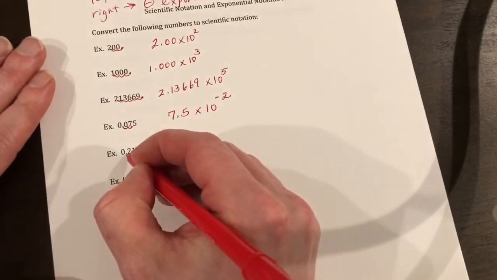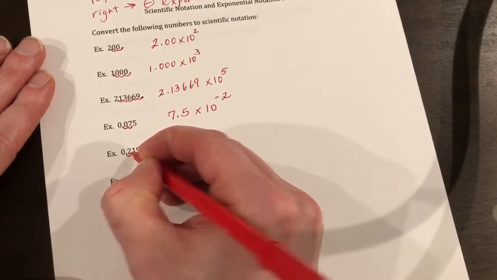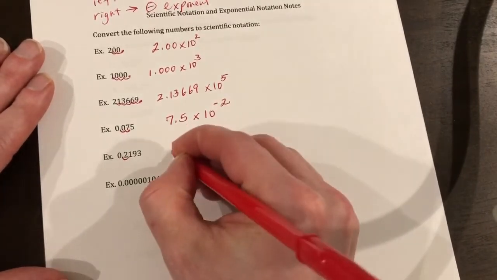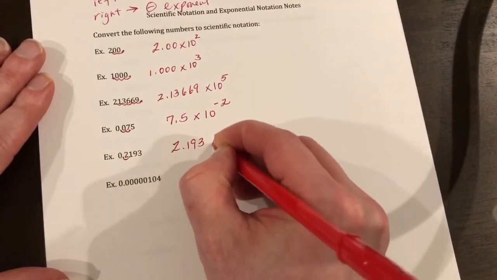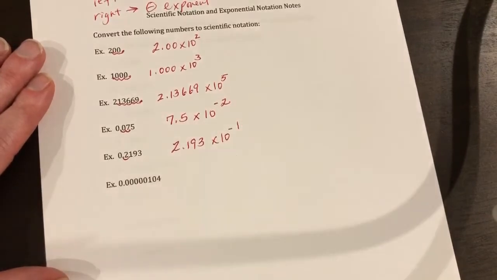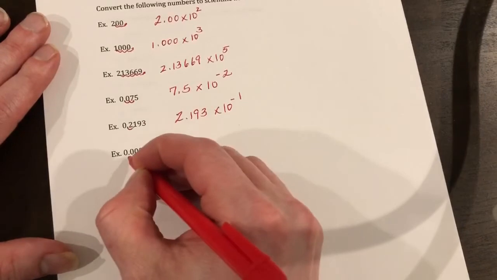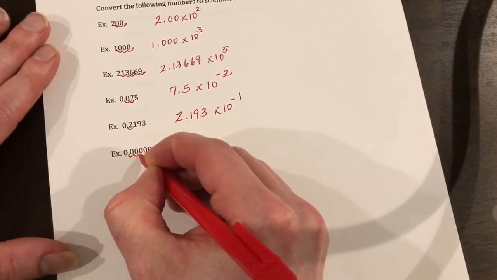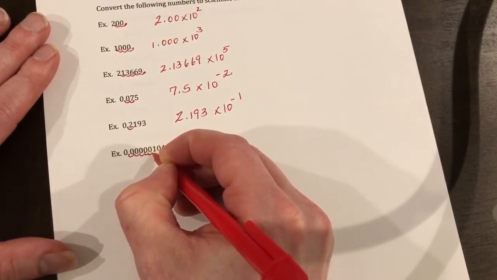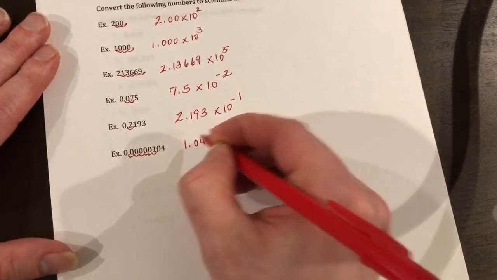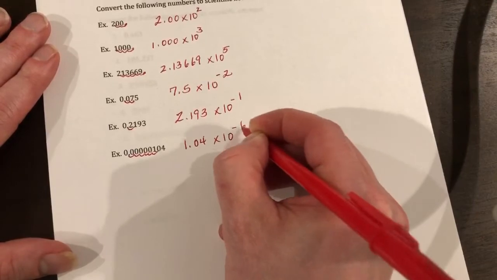This one, I move my decimal place 1 place to get it in between 1 and 9.99999. So this is 2.193 times 10 to the negative 1. Now if I have something that looks like this, 1, 2, 3, 4, 5, 6 places. So it's 1.04 times 10 to the negative 6.